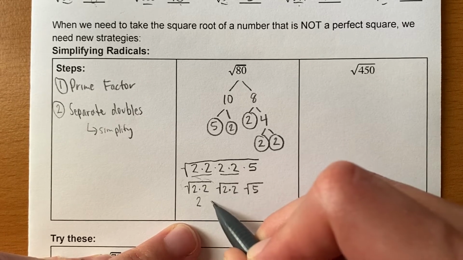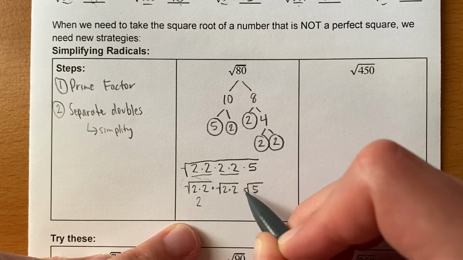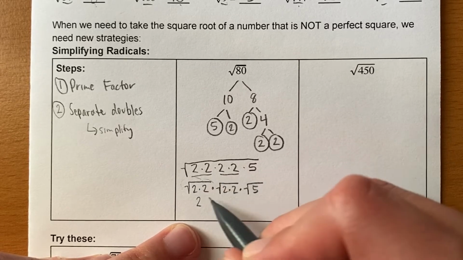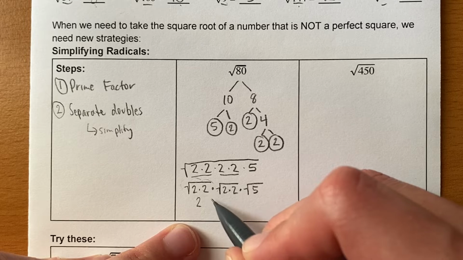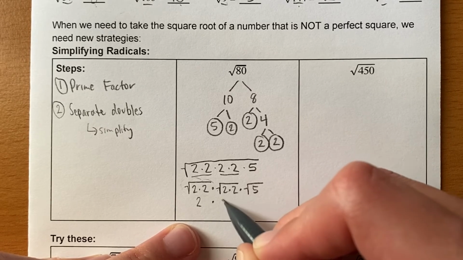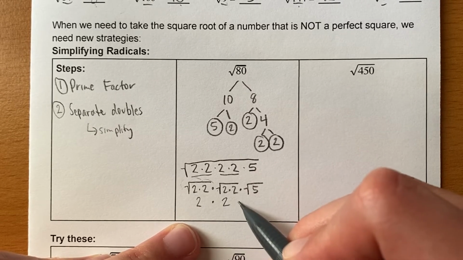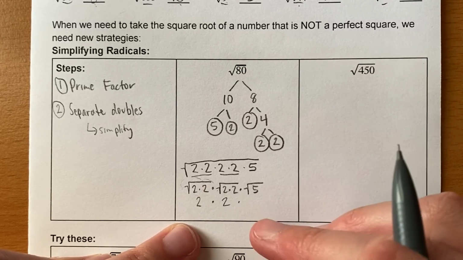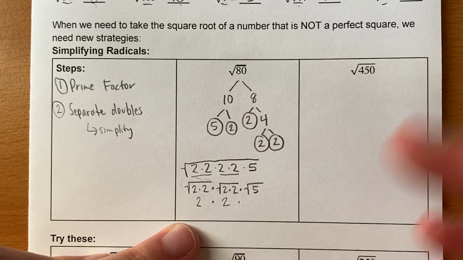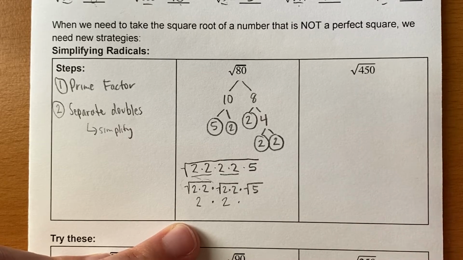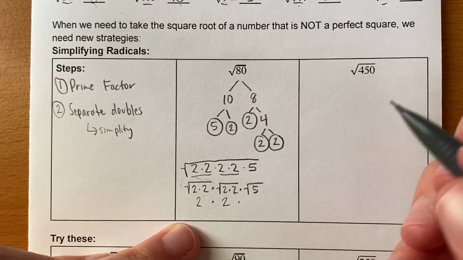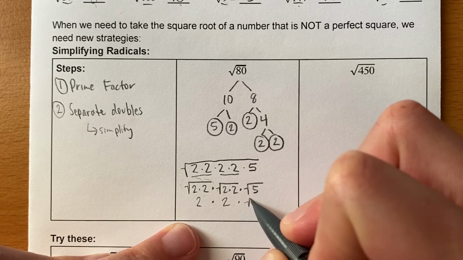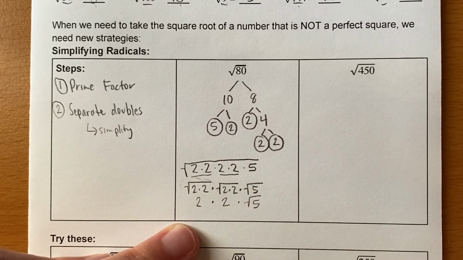Same deal here. This just equals 2. So all of this is being multiplied together, right? This is all multiplied. So this becomes 2 times 2 times, can I take the square root of 5? That one's going to be a decimal. And here's the thing. It's actually going to be a non-ending, non-repeating decimal, and we just don't like those numbers. They're called irrational numbers, and we really don't like dealing with them. So we don't. We just kind of leave this guy in there.